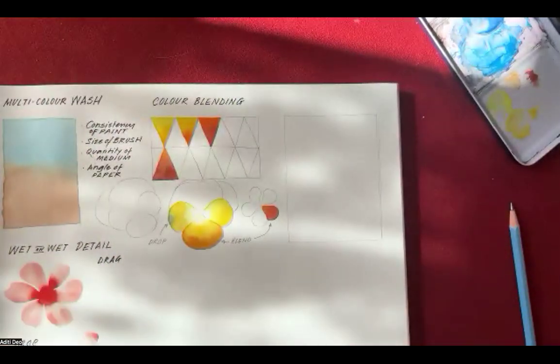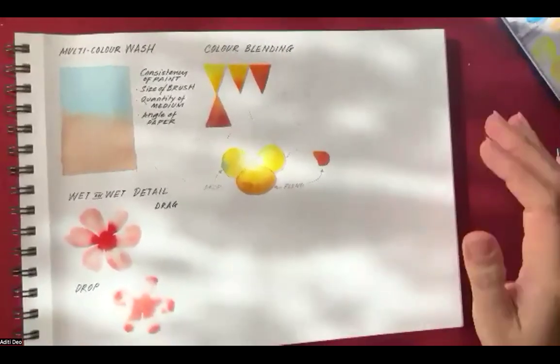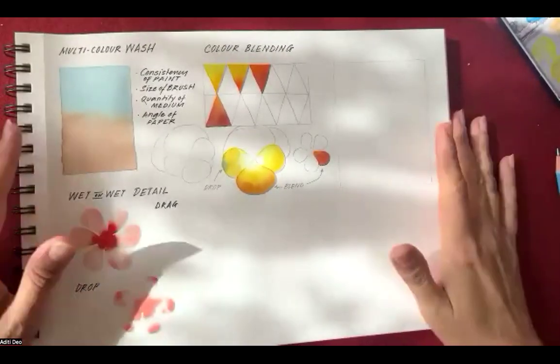Sorry, the sun over here is just playing havoc today. This texture, I'm going to have to do something for next time.